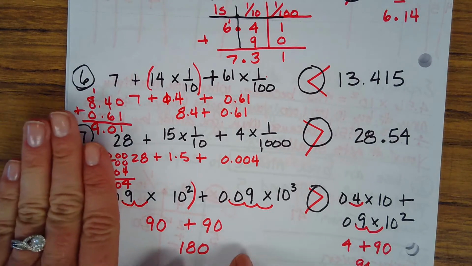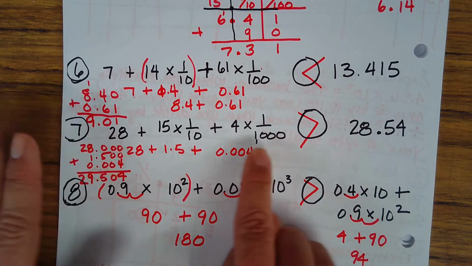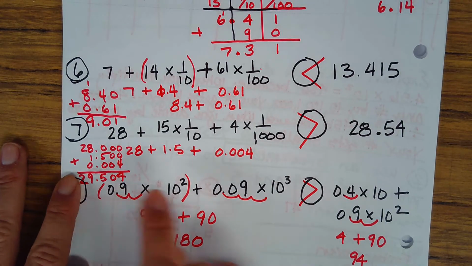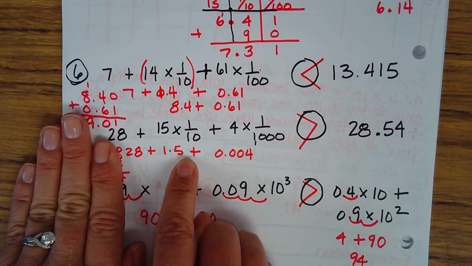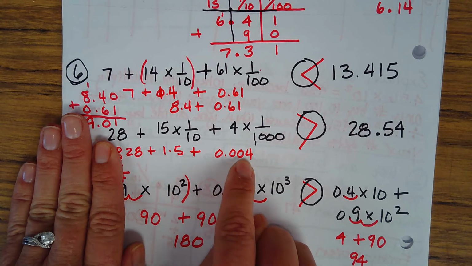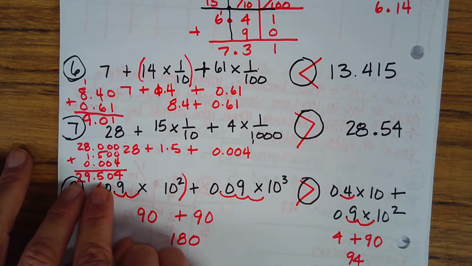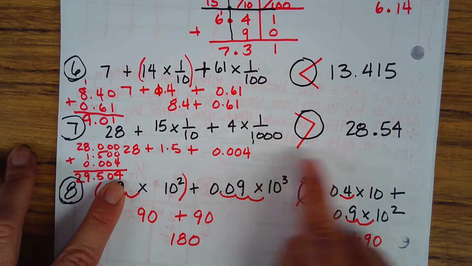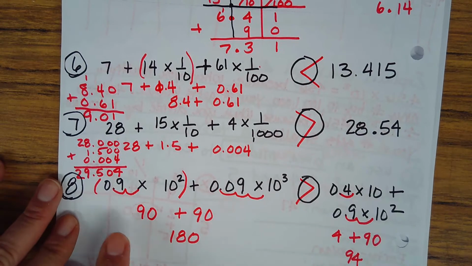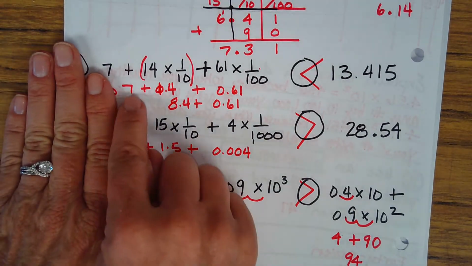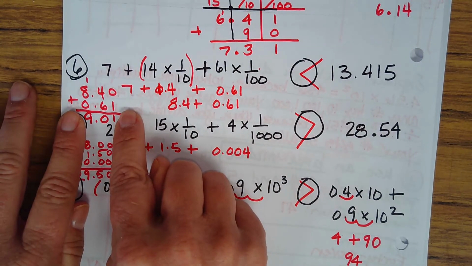Then on number 7, first I solved the problem, and then I came over here and put them together. Over here, it's 28 plus 1.5 plus 0.004. I came over here, added it up, and found that 29.504 is greater than 28.54. Lastly, see how I'm taking it little by little? I'm solving it little by little, putting it together.